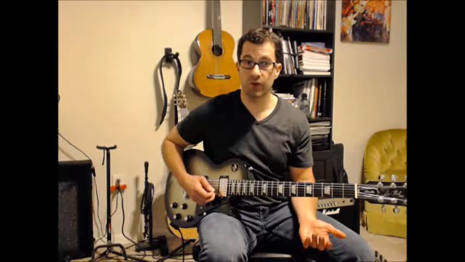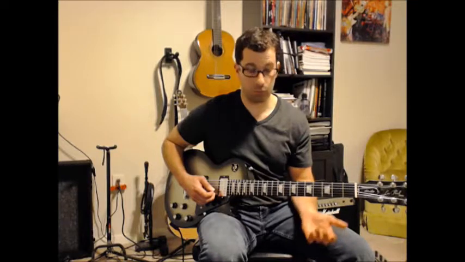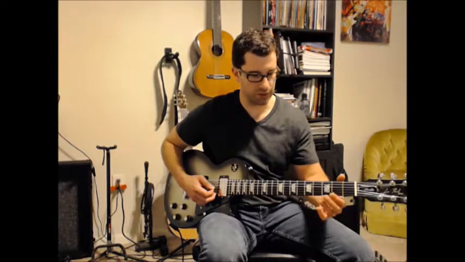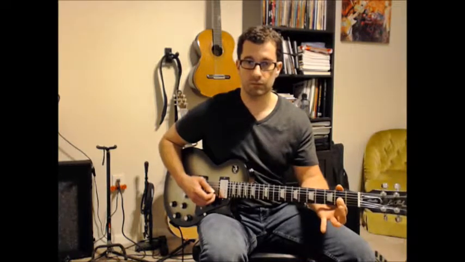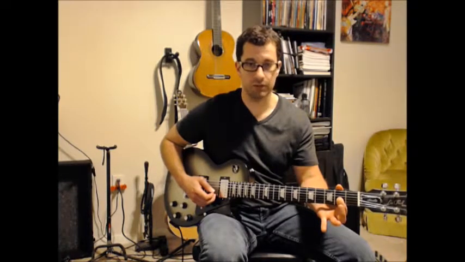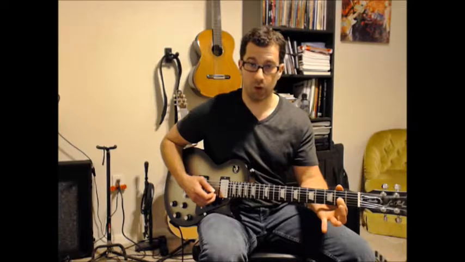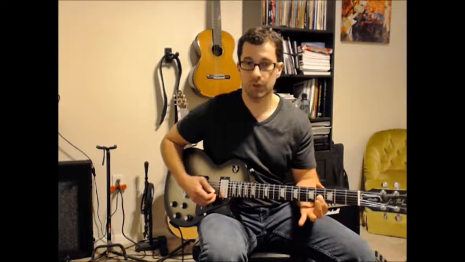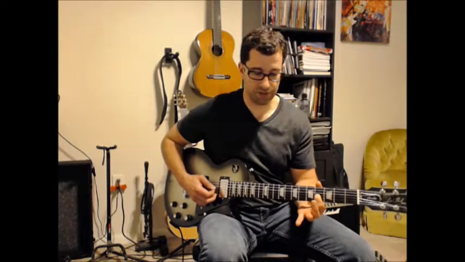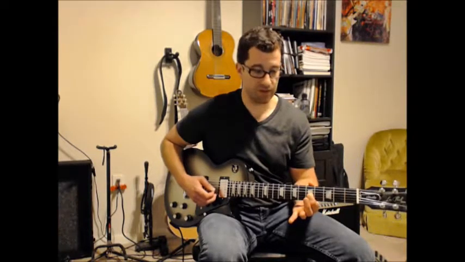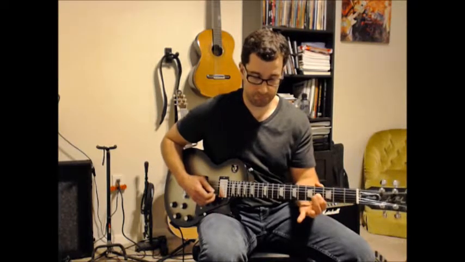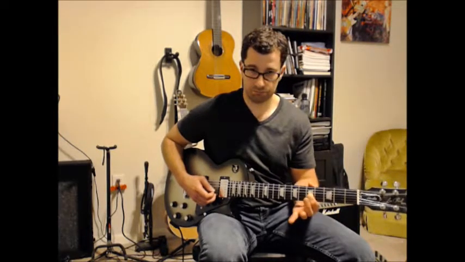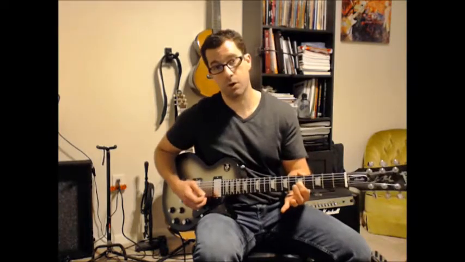So G is our first note. We move up a whole step. We're going to stay, every single note is on the 3rd string here. Move up a whole step or 2 frets to the 2nd fret, which is going to be A. That's the 2nd note in the scale. Then we move up a whole step to B. Then we move up a half step to C. That's whole step, half step. And then we're going to have 3 wholes and a half.